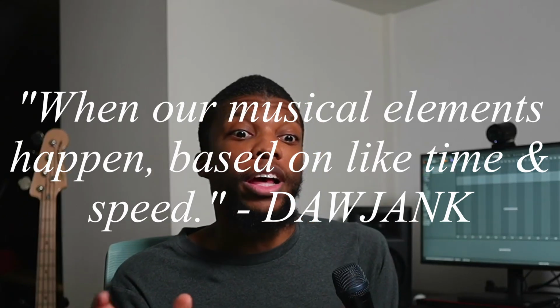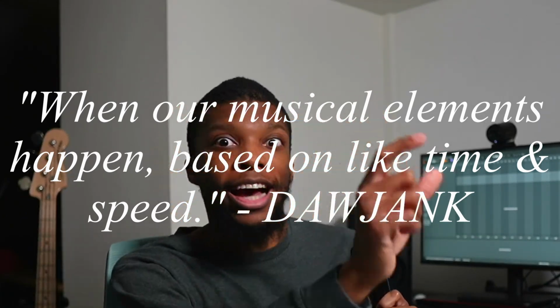Now, tempo is used as a guideline for where and when we can play the rhythms of our music. Rhythms being when our musical elements happen based on time and speed. Just because my BPM is 100 doesn't mean everything I do has to land on one of these beats in 100 beats per minute. I'm going to play a metronome, which just allows me to hear what 100 BPM sounds like, so it'll just repeat over and over again. So this right here is 100 BPM.